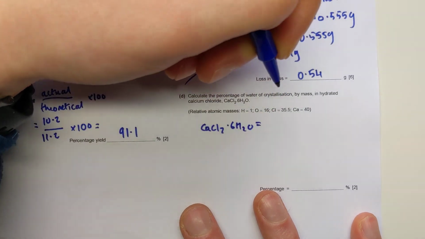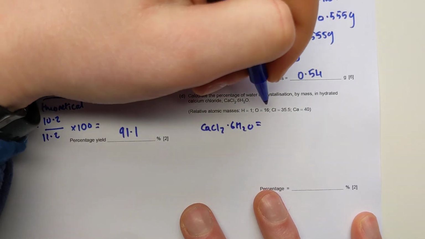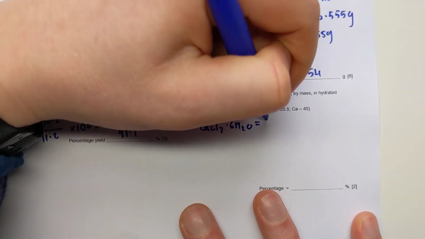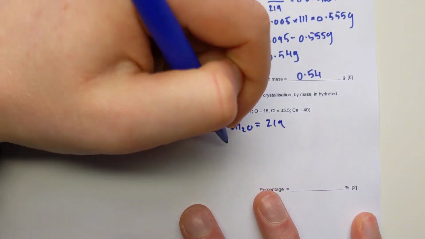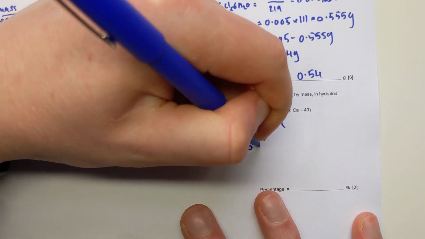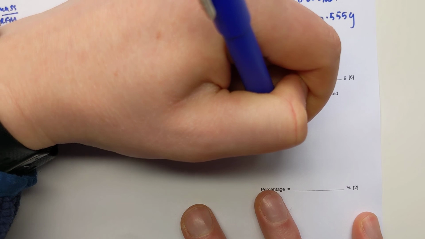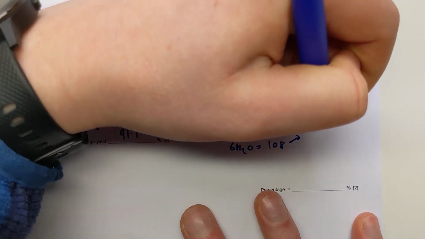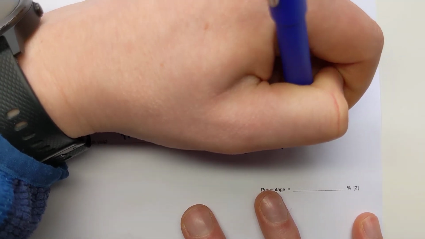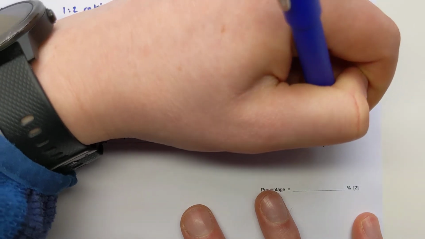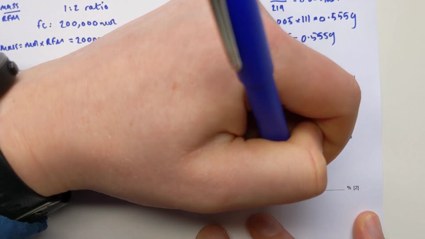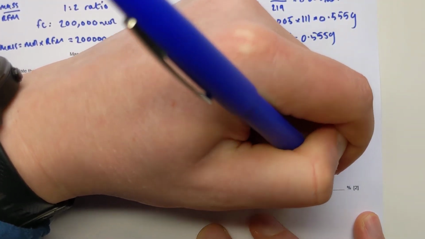Add all those masses together. 1 calcium, 2 chlorine, 6 waters ends up being 219. If you add up the mass of the waters, that's 6 H2Os, 6 times 18 is actually 108. Putting those together, it's the waters, 108, divided by the mass of the whole thing, 219, times by 100, gives you a final percentage of 49.3%.